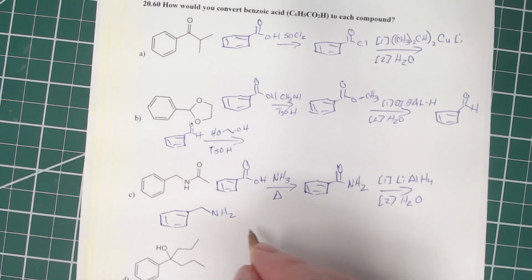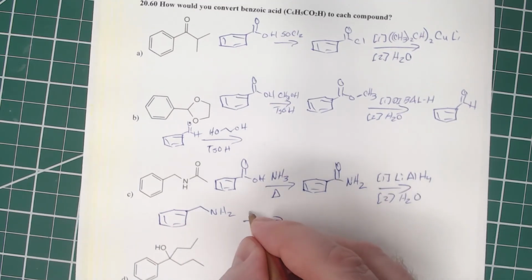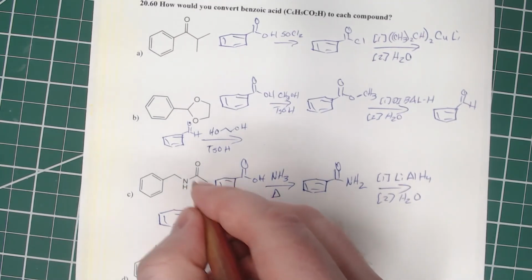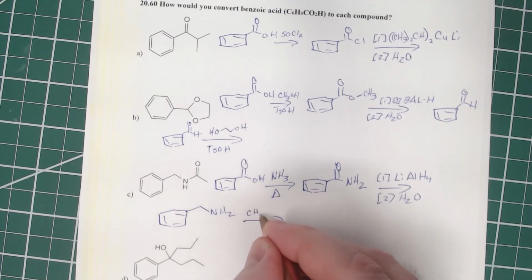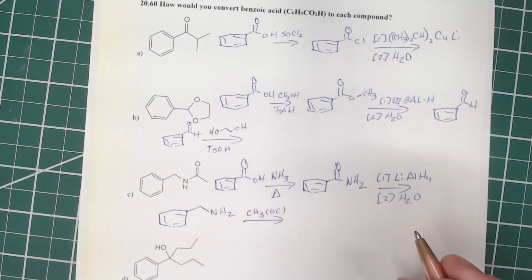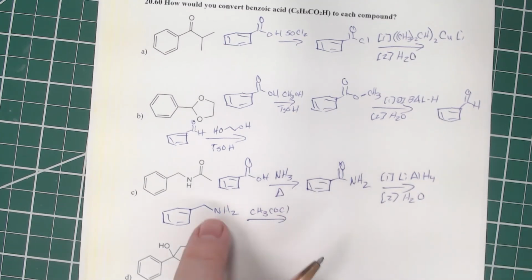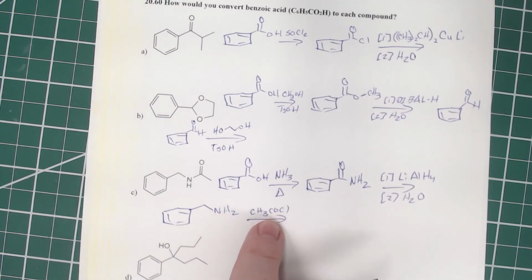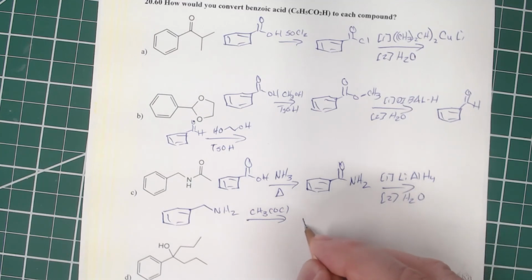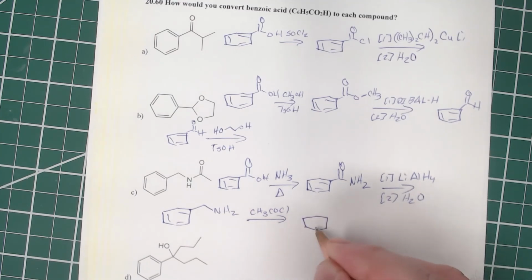And then we can treat that amine with, here we just need the acetyl chloride, CH3COCl. We treat that with that. And all right, here's the downside of this. It's going to take 2 equivalents of the amine with the acetyl chloride in order to make our amide. So that definitely has its downside.